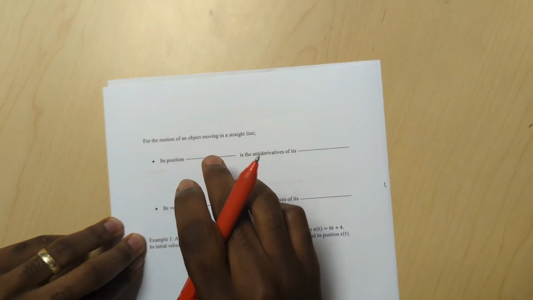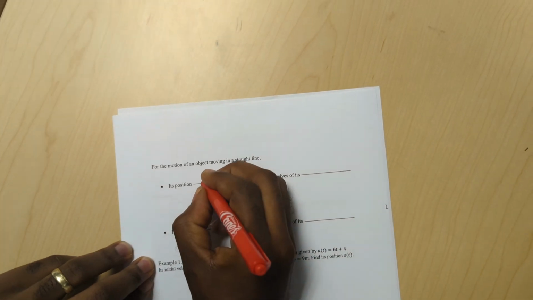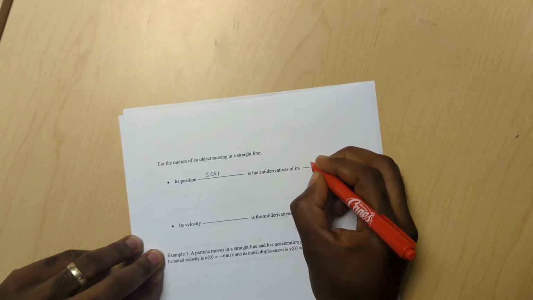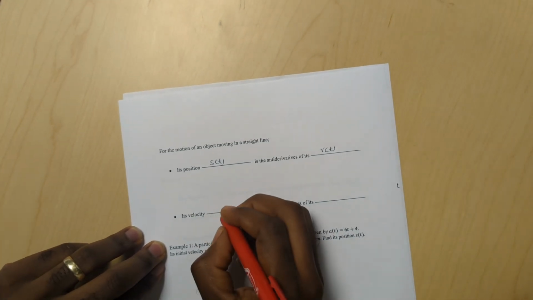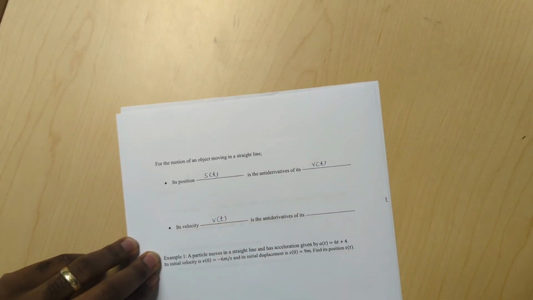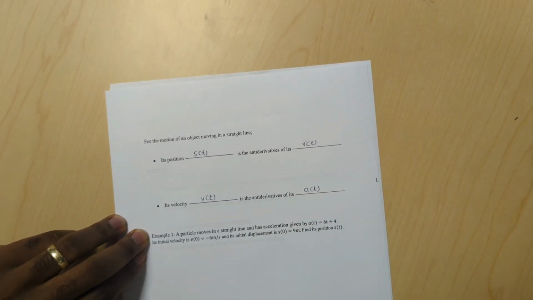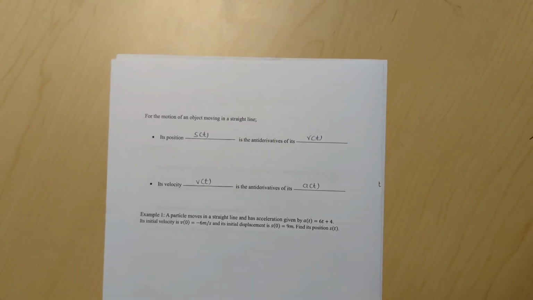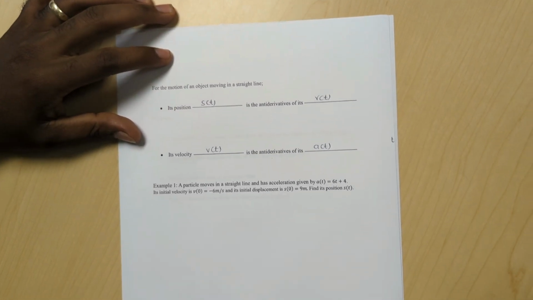For the motion of an object moving in a straight line, its position s of t is the antiderivative of its velocity. Then its velocity, v of t, is the antiderivative of its acceleration. I hope you get that. So we are just reversing the process we used when doing derivatives. So now let's apply that in solving some problems.